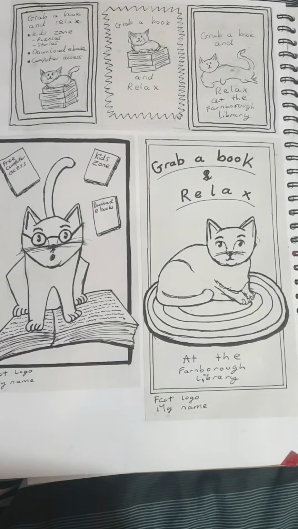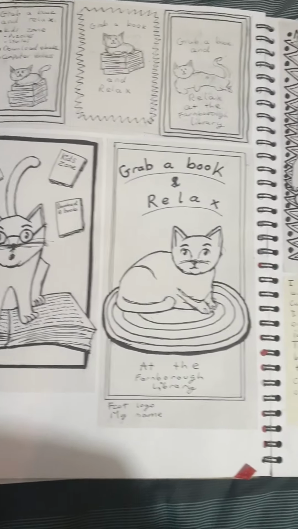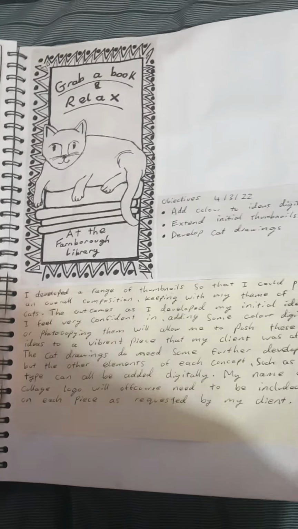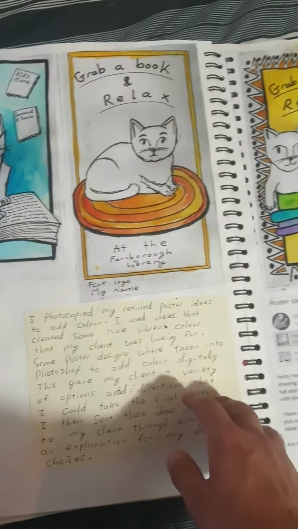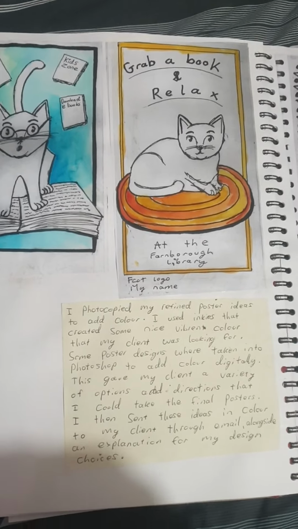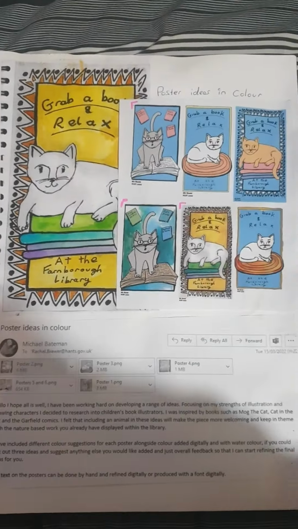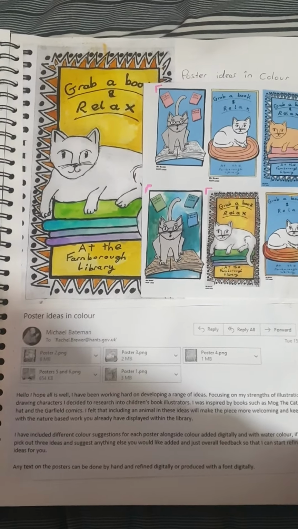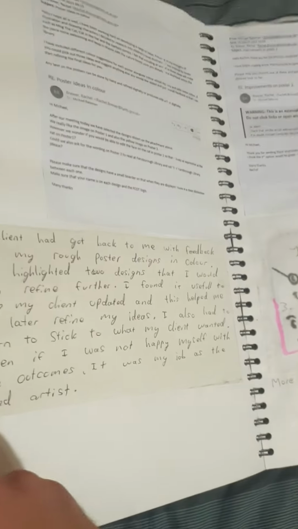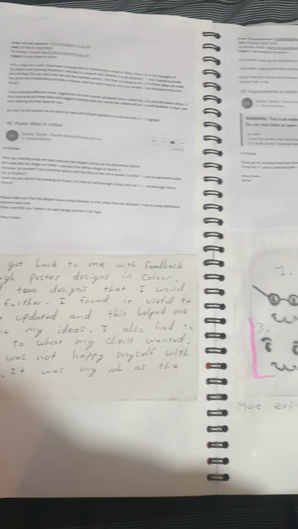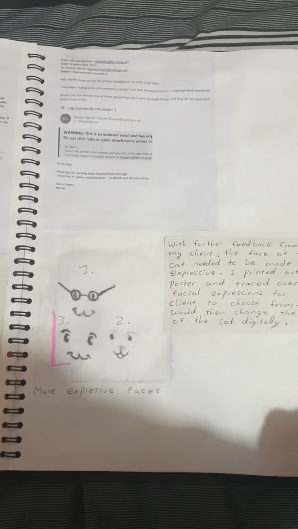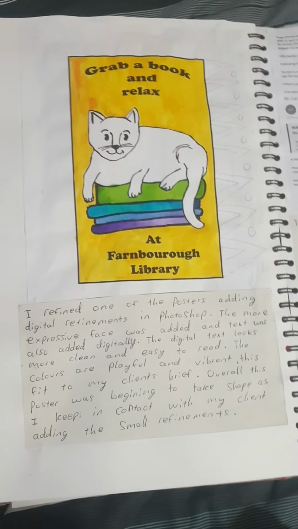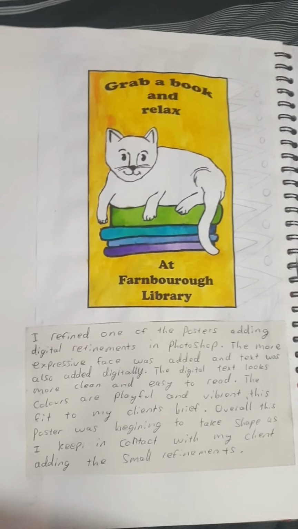And here are some initial ideas and developments of the posters that I could create. From these, I took them digitally, added some colour, and I added some colour with Analinkeys as well, just to get two different ways of applying colour to each piece that I would then send to my client. Some further feedback, further development with the faces of the characters. Layout paper was very useful for developing the characters so I could trace over them and not have to redraw them.